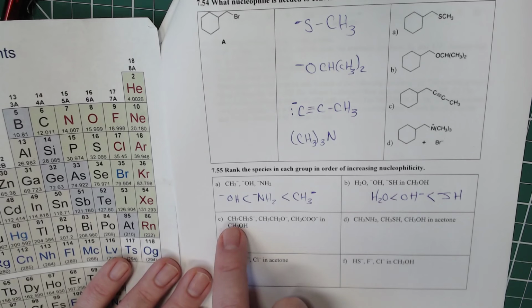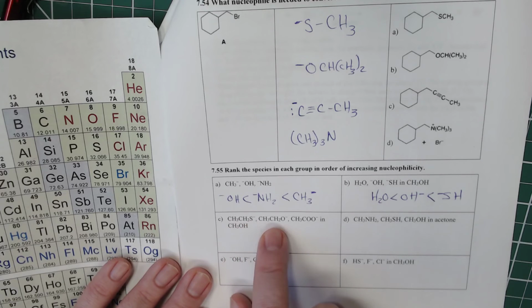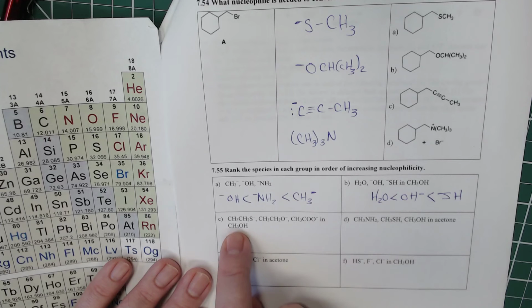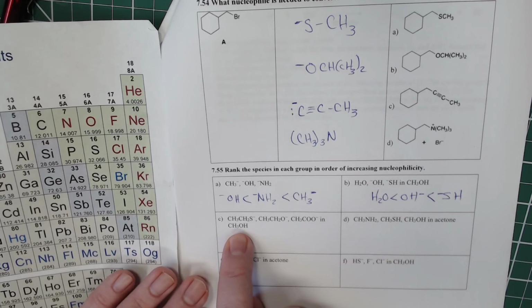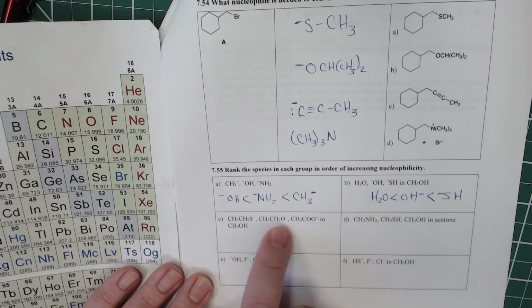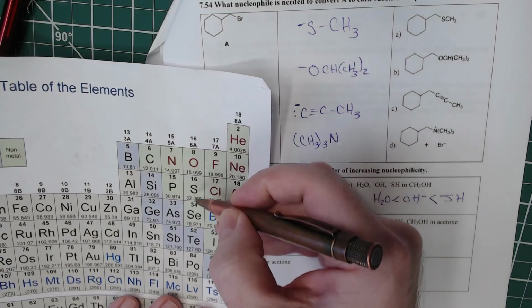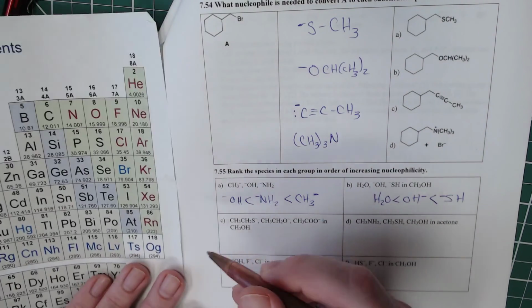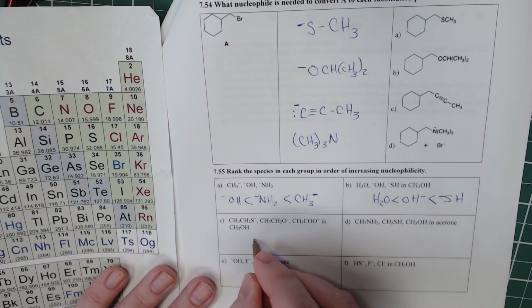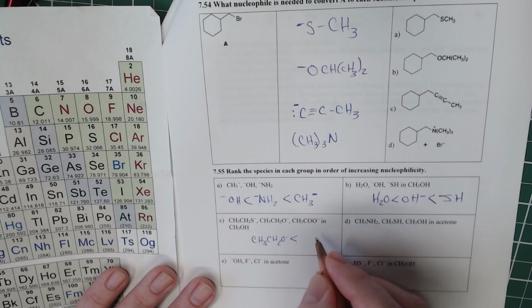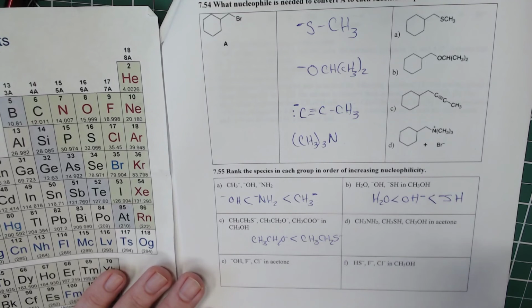All right, so here we have CH3CH2S minus, CH3CH2O minus, and then CH3COO minus in CH3OH. So that is a polar protic solvent. And so let's go ahead and compare these two first. Again, in polar protic, we'll find that as we go down in a column, they get to be better nucleophiles. So we will find that CH3CH2O minus is not as good of a nucleophile as CH3CH2S minus.